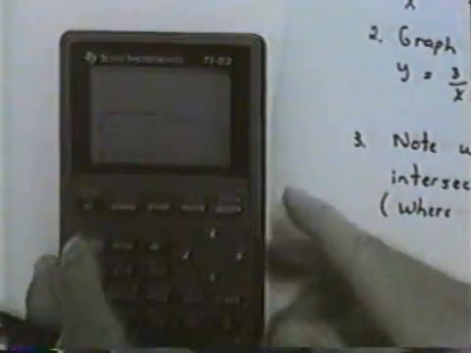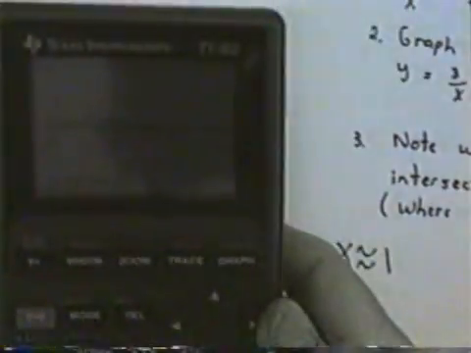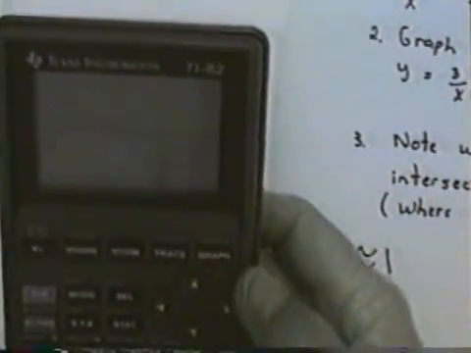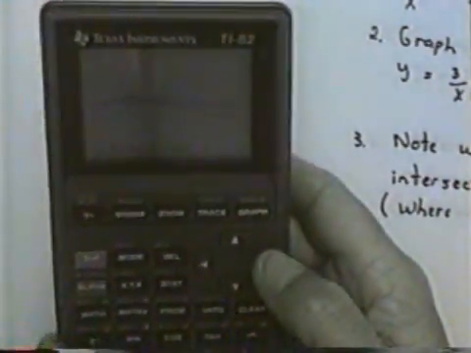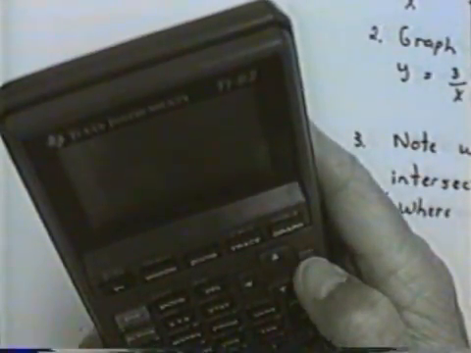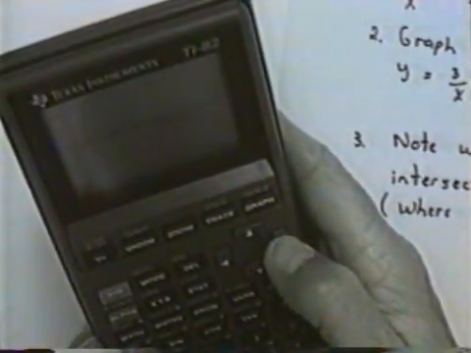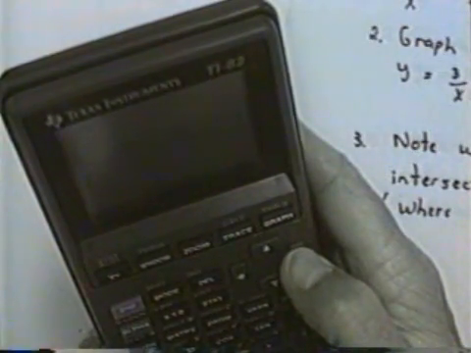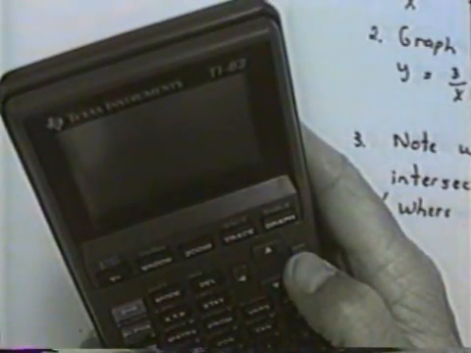To get the second answer, I need to move it over until the cursor is on the other intersection. So I'm going to take my arrow key, you see my thumb, I'm going to bring it over until the little flashing cursor is at the other point of intersection.